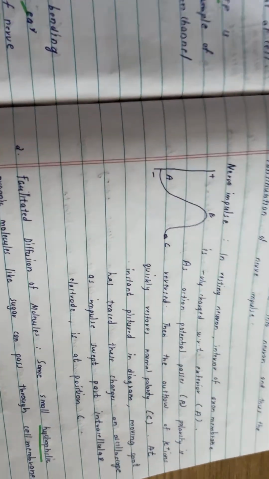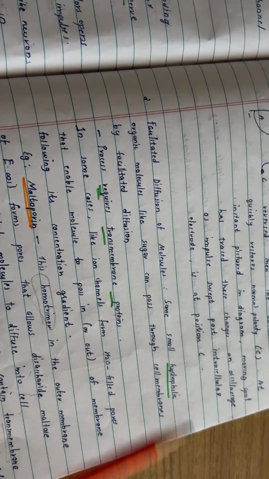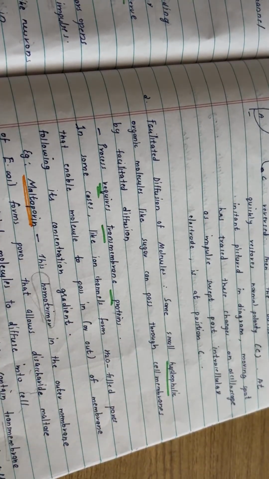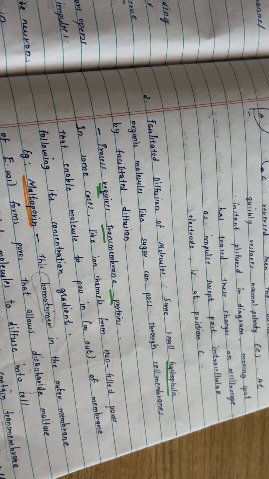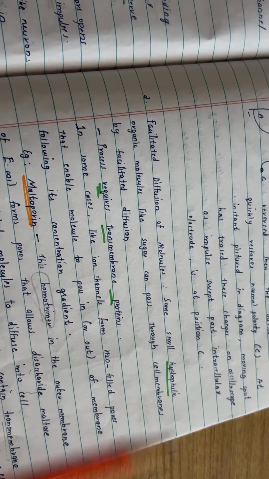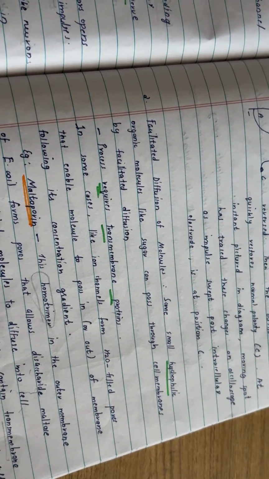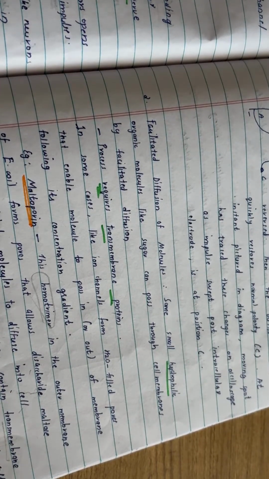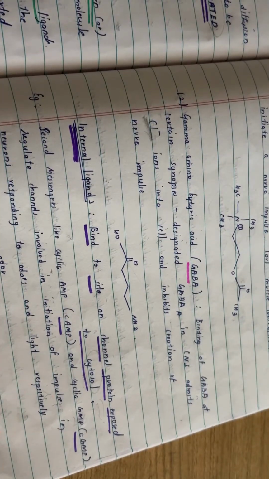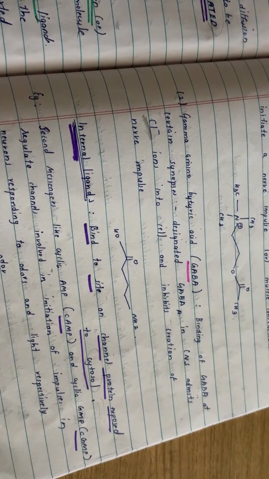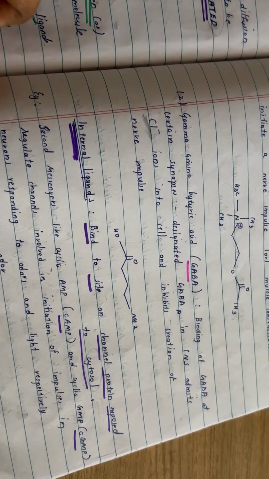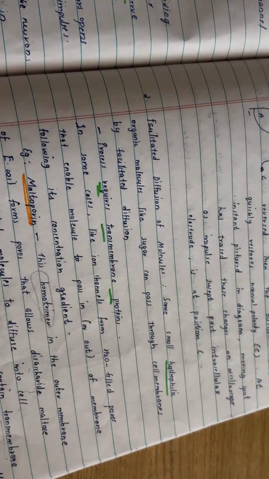Now we will see diffusion of molecules. Some small hydrophilic molecules like sugar can pass across. Till now we have seen ions: acetylcholine for sodium ions, GABA for chloride ions, then secondary messengers like cyclic AMP and cyclic GMP, involved in the initiation of impulse in neurons corresponding to smell and odor.